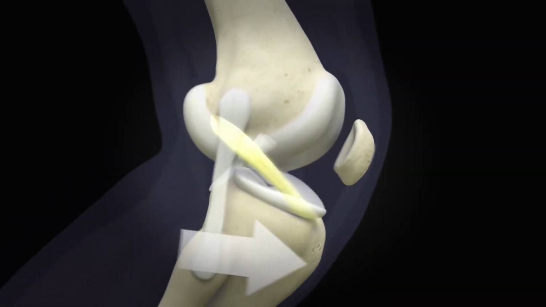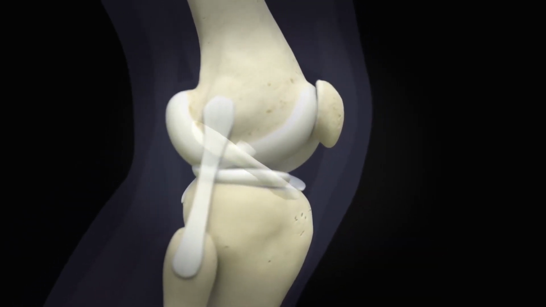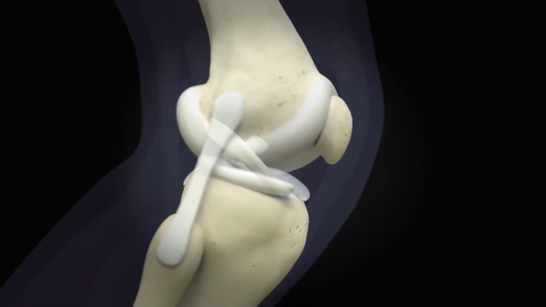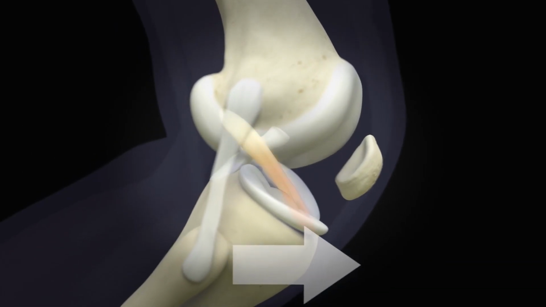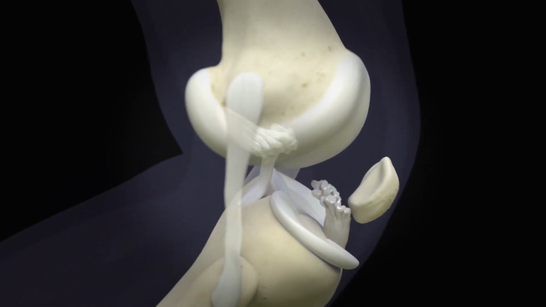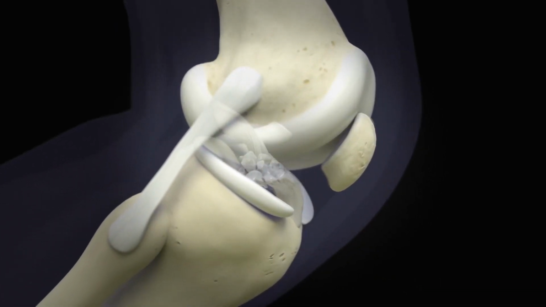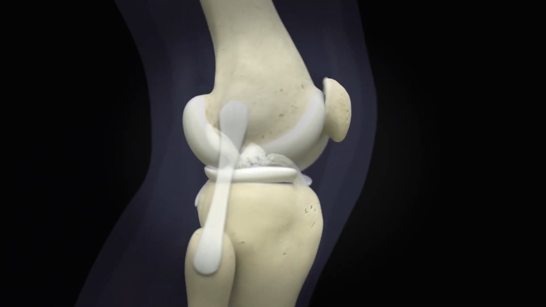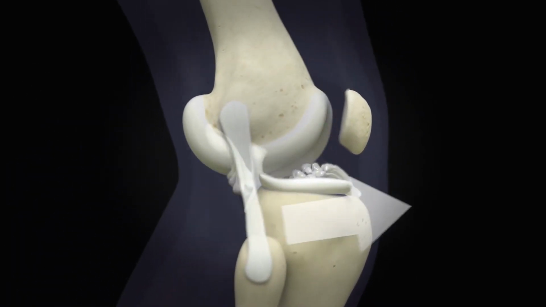During such rotational forces, if the anterior cruciate ligament is not strong enough, or if the muscles are not well conditioned, there is a high chance of the anterior cruciate ligament being sprained, partially torn, or completely torn. This is the most common mechanism of injury to the anterior cruciate ligament.